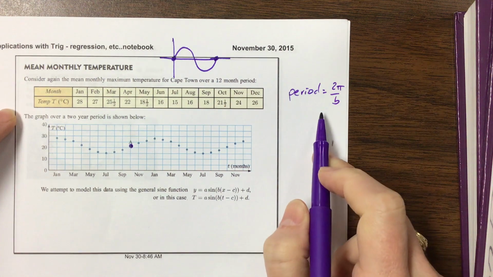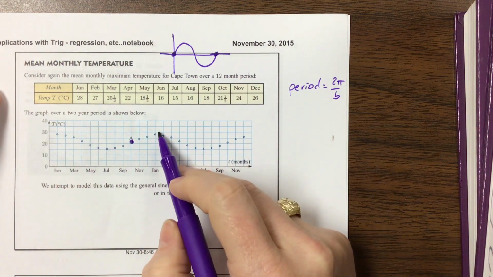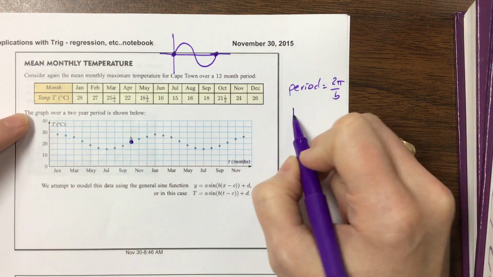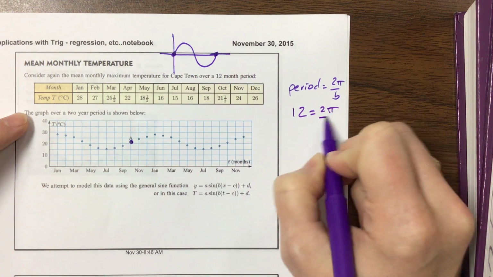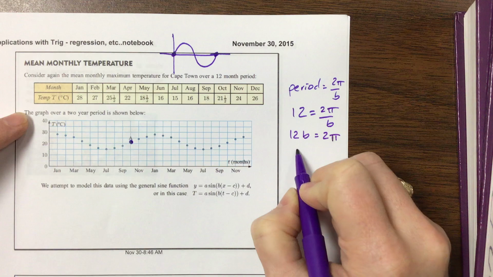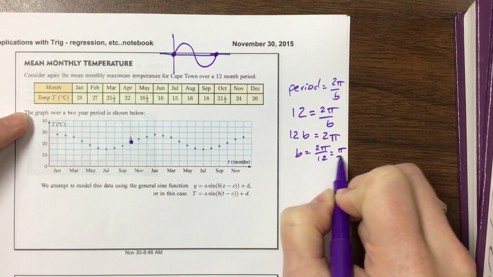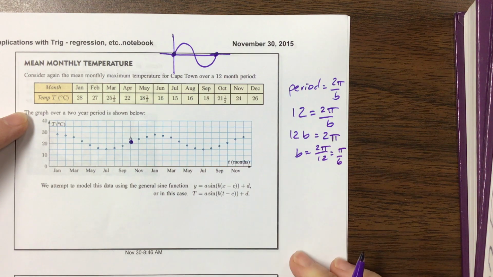We need to know our b value so we can write it in our equation. That's 12 months that it took to do that. So our period 12 is equal to 2 pi over b. So our b value is going to be pi over 6.